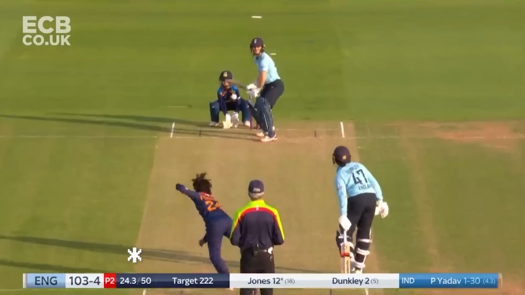And then the 50 means that this innings will have at most 50 overs, right? Because this is a one-day international. Then it says target 222. This means that India went first and scored 222 runs. So that's how many runs England has to score to win. And from there, it's pretty much the same as the test match we just saw.